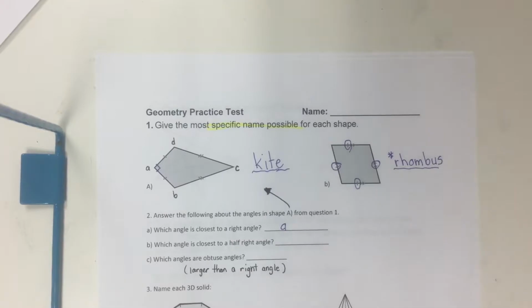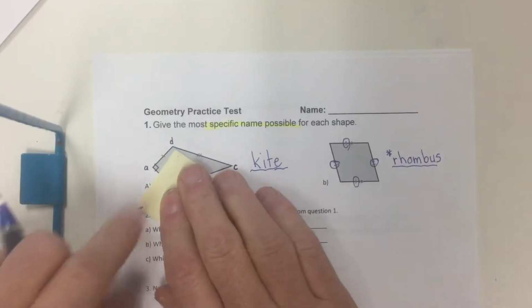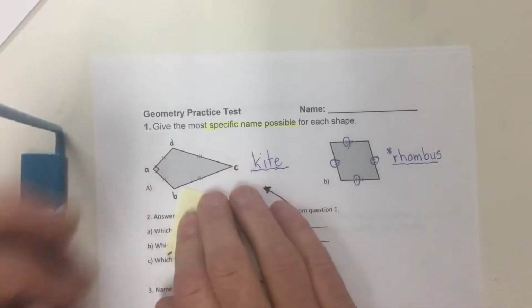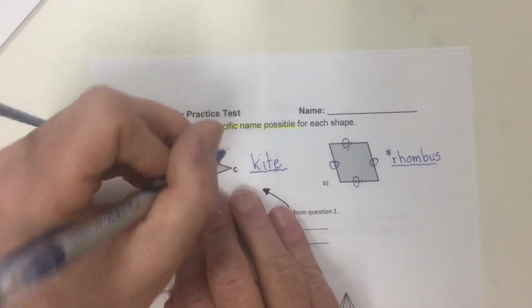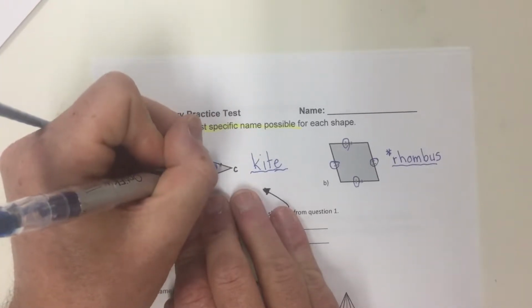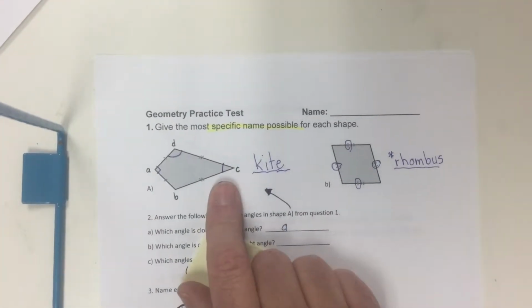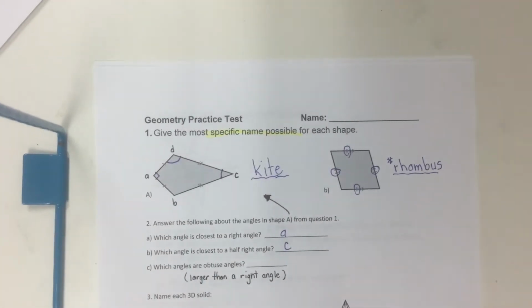Which angle is closest to a half right angle? In other words, which of these is the smallest angle that you see? Maeve. D? Smallest? Okay, see when I do that, how big? Remember, the angle is this space in here. Is that space bigger or smaller than this space? It's bigger. So here is your smallest angle, angle C. Okay.